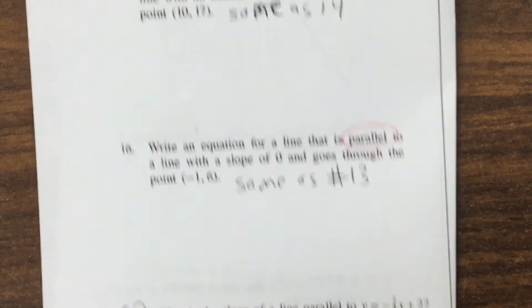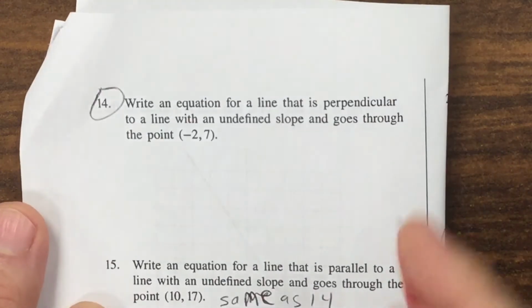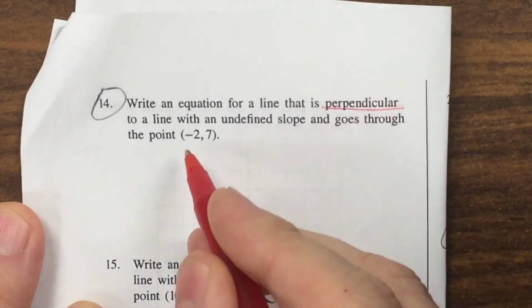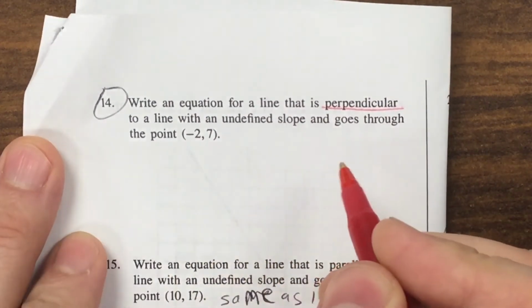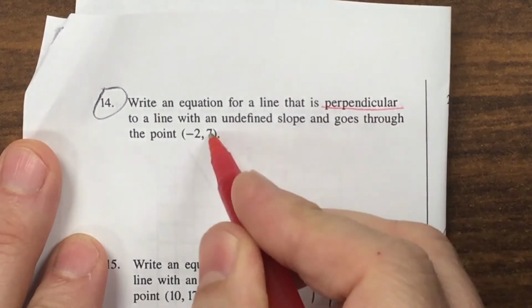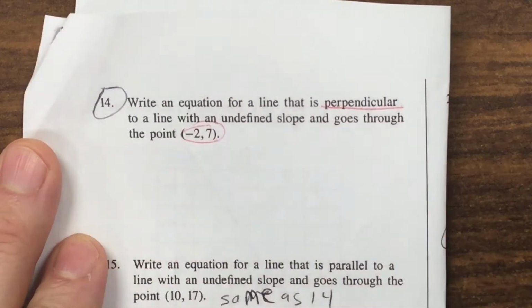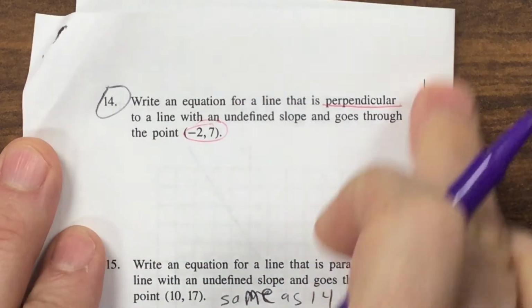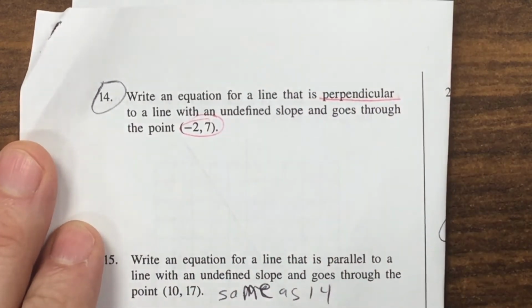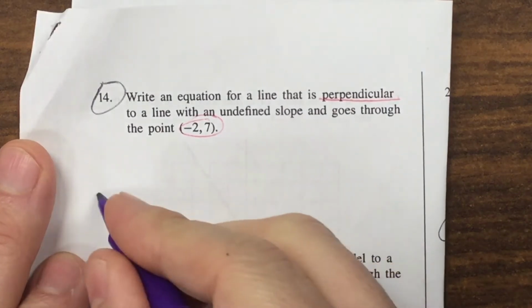Let's take a look at 14. Write an equation for a line that is perpendicular to a line with an undefined slope and goes through the point -2, 7. So here's another perpendicular, but this one is undefined. So it's kind of the opposite of what I just did. So here's my x and y axis.